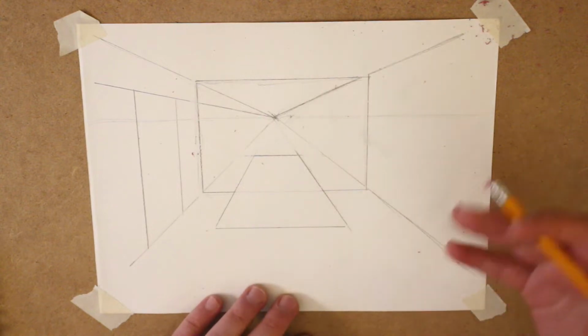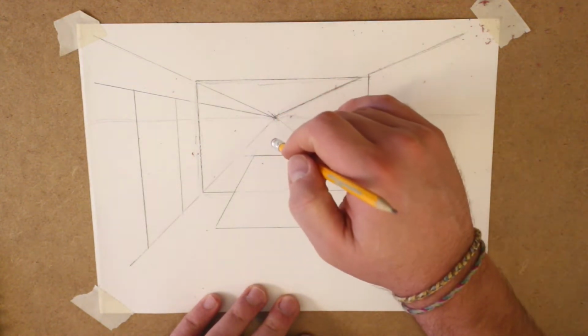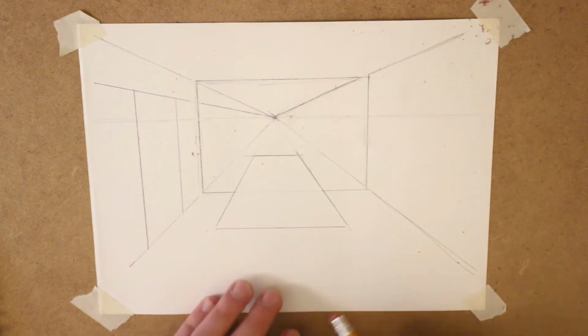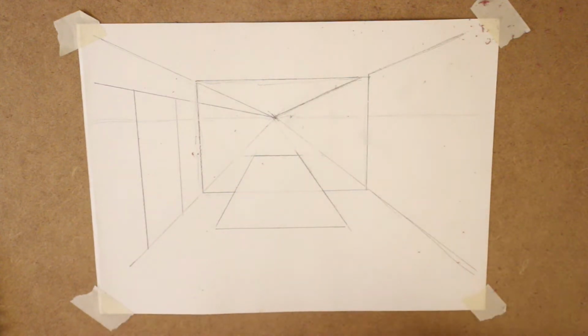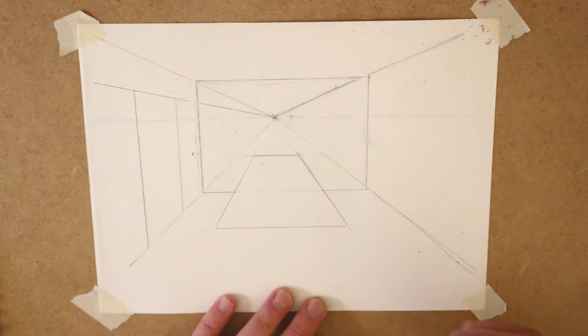From here we can start to clean up our drawing. Right now we have a lot of lines going back to our vanishing point, and it starts to look a little messy, and I guess it looks kind of confusing as well. So we can take this time here to just clean it up a little bit and get rid of all the lines that we don't need.